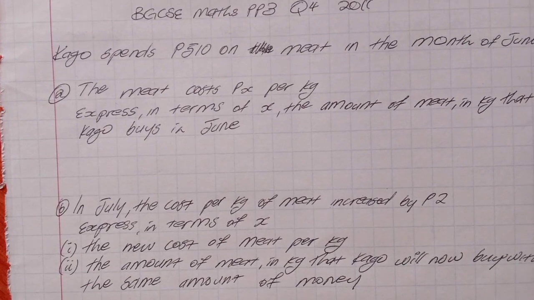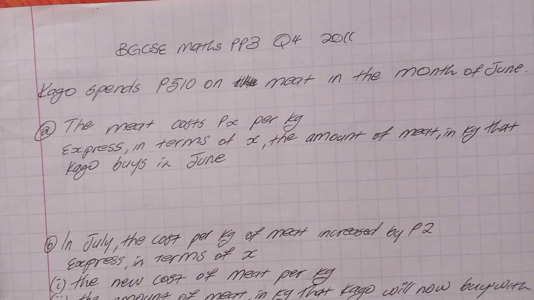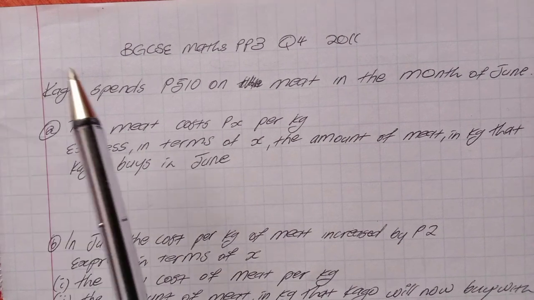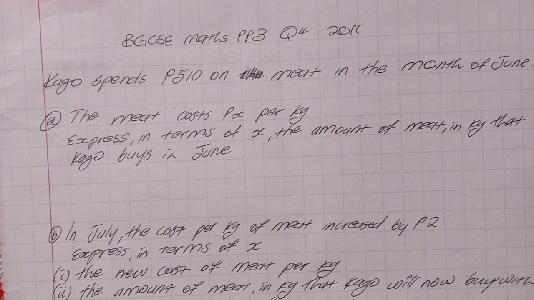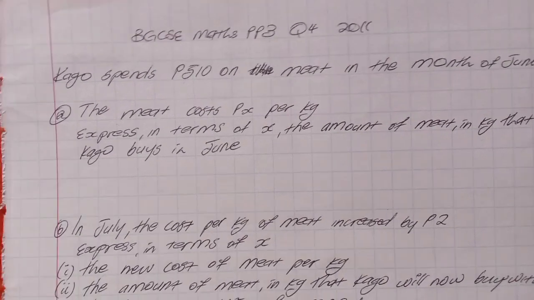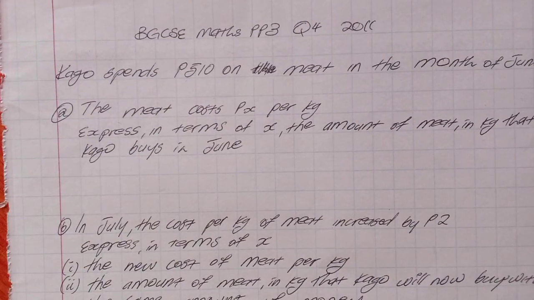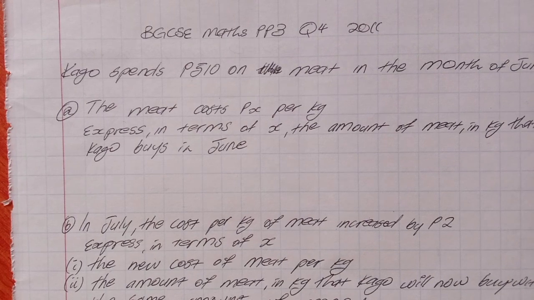Guys, in this new video we're going to be focusing on the BGCSE Maths Paper 3 question 4 for the year 2011. In this question the students were asked to form a quadratic equation and solve it. So we're going to be solving this question, and I'm going to be taking you along with me. So it starts out like this.